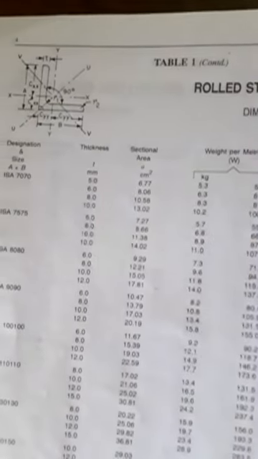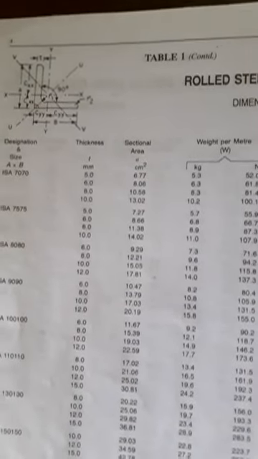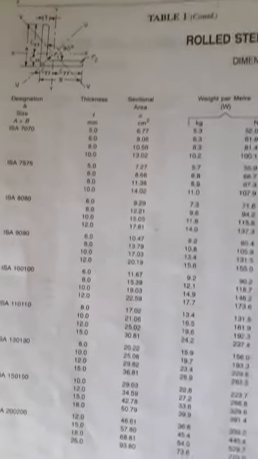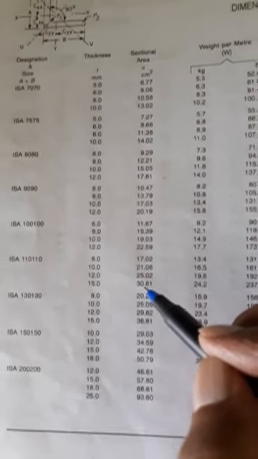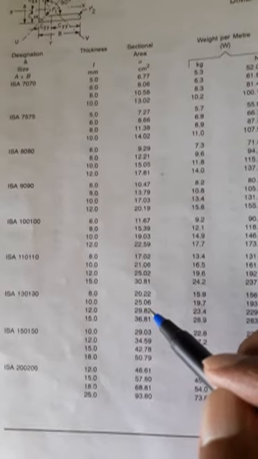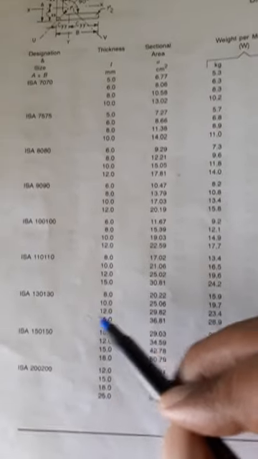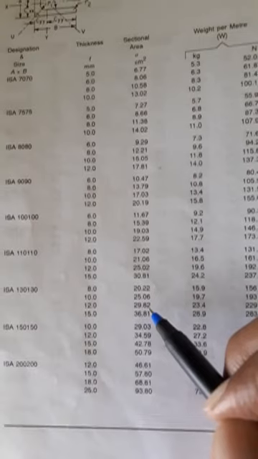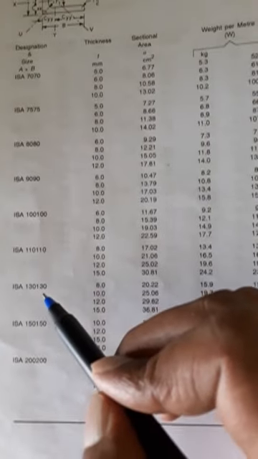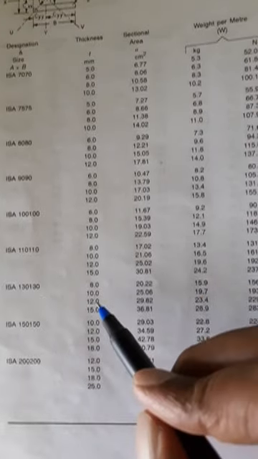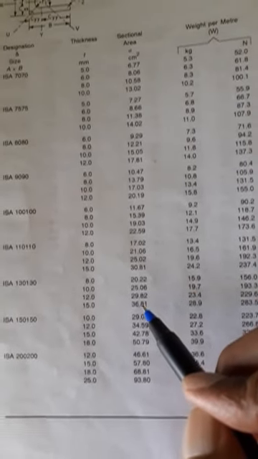Here in this case, when both the legs are same, Ixx and Iyy will be same. So choose an angle with 28.4 centimeter square. I have the section here, ISA 130 by 130 by 12, 29.82. So I will be going with this section.